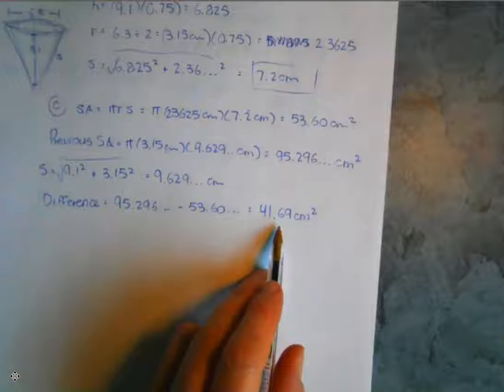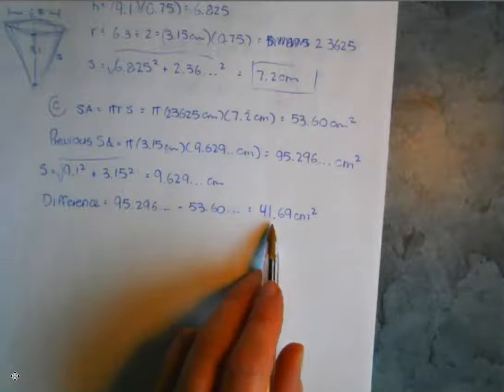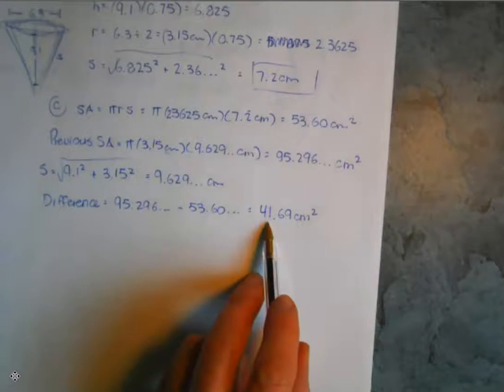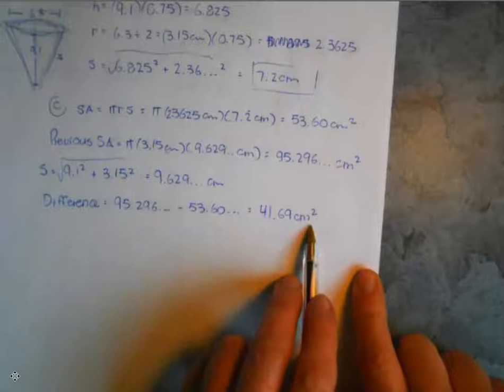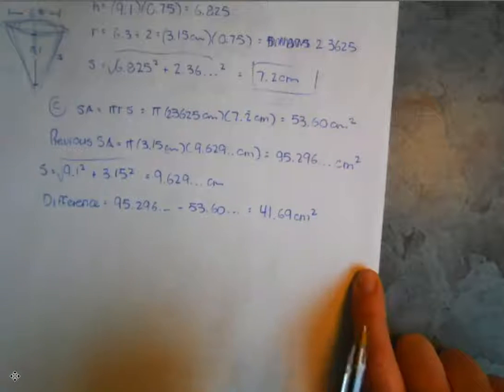Okay, so if this was a written question on a test, you would just want to write down they save 41.69 centimeters squared per cup.